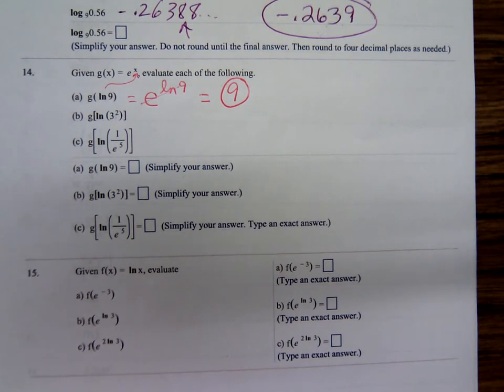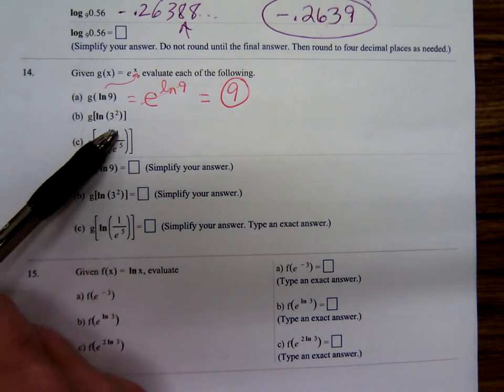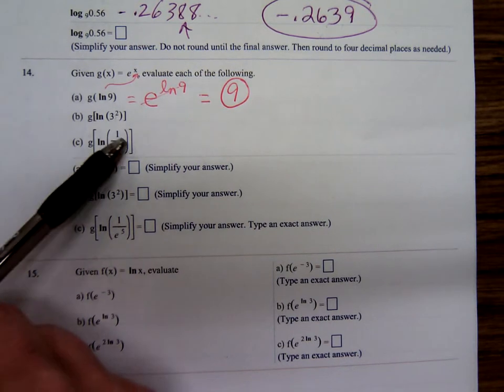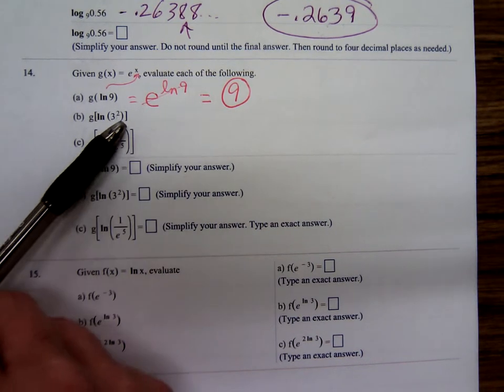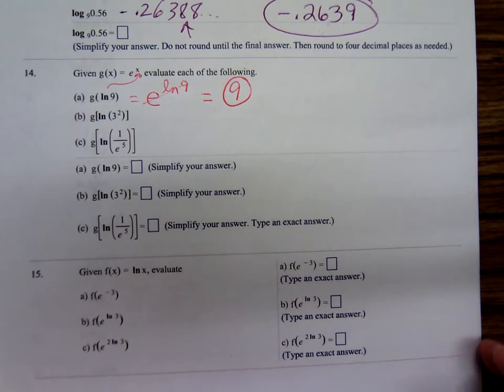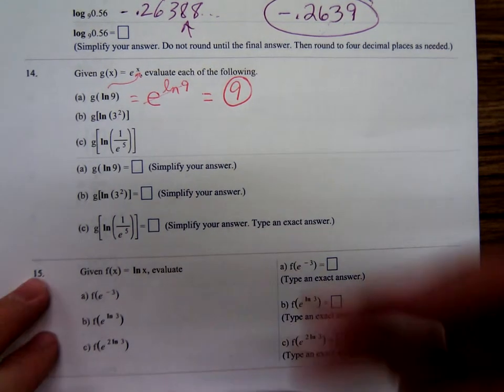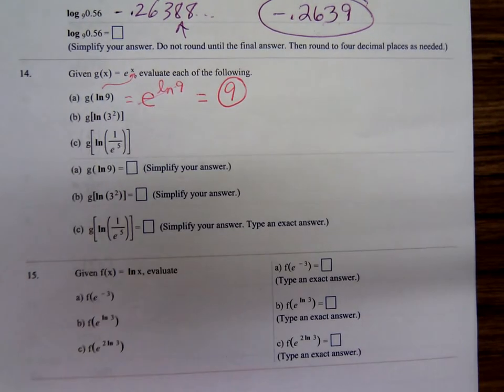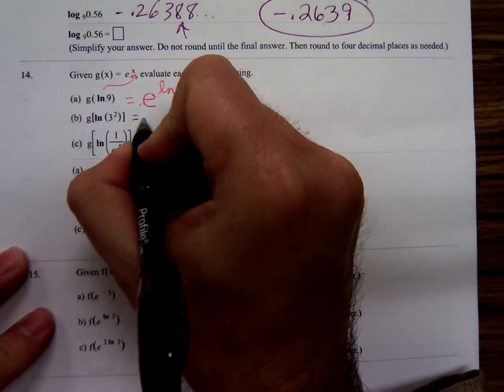And then, as luck would have it, as I'm printing this out, of course it's going to generate a problem that looks very much like the one we just did. This ln 3 squared, would that 3 squared just be a 9? I'm thinking it's going to give us the same thing. We'd have an e.